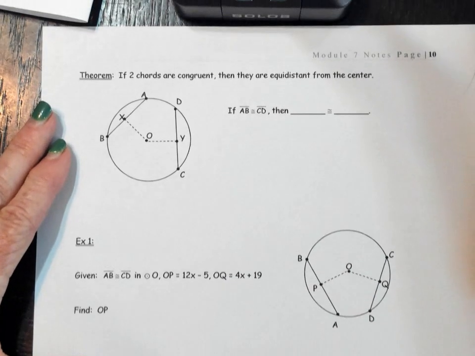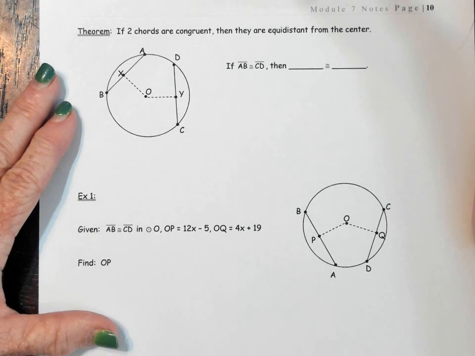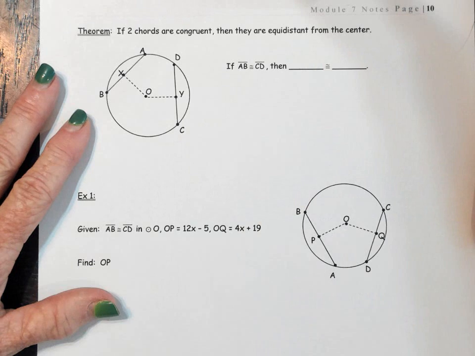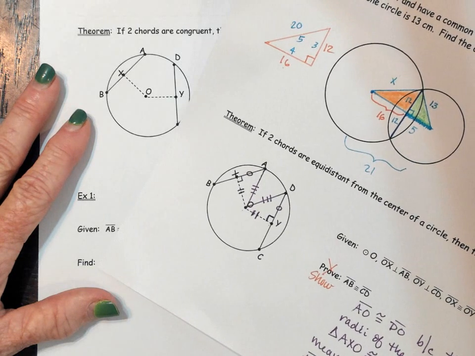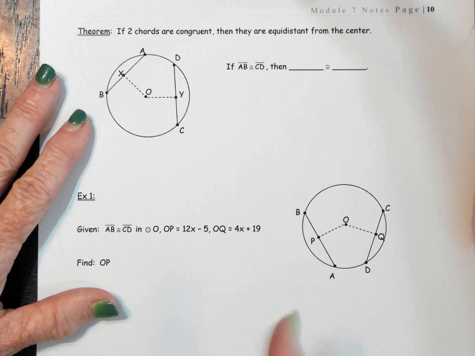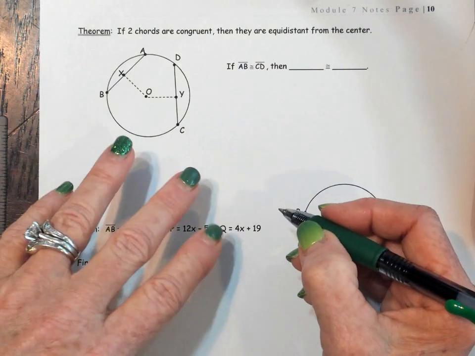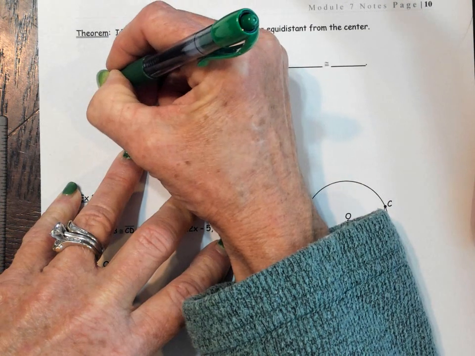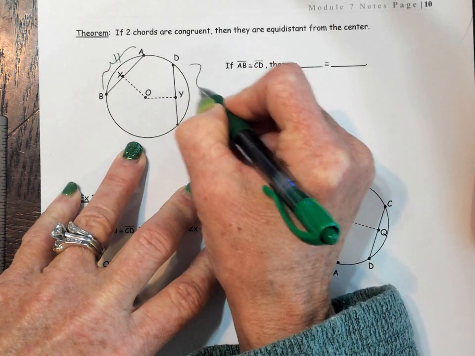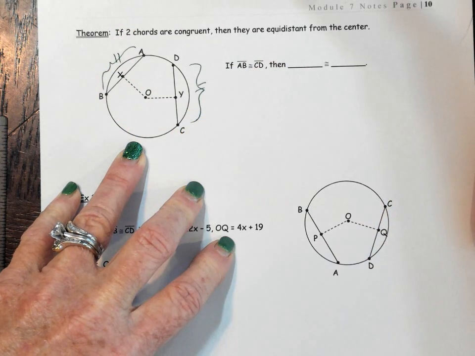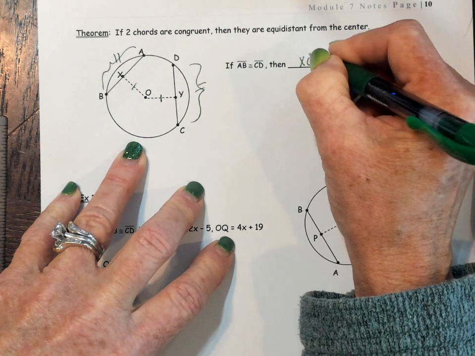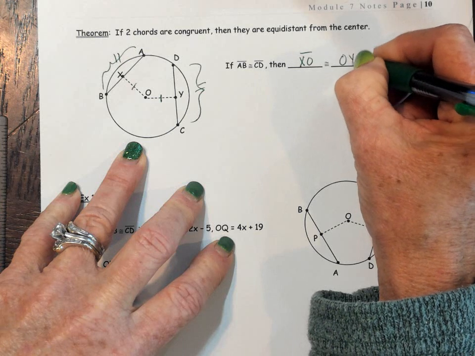Well, another theorem. It's kind of the reverse of this. So this one says if two chords are congruent, then they are equidistant from the center. The last one said if two chords are equidistant from the center, then they're congruent. This one flips it around and says, if they are congruent, then they are equidistant from the center. So if this chord and this chord are congruent, then they have to be equidistant from the center. So then XO is congruent to segment OY.